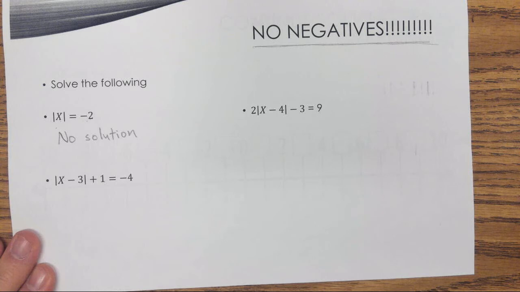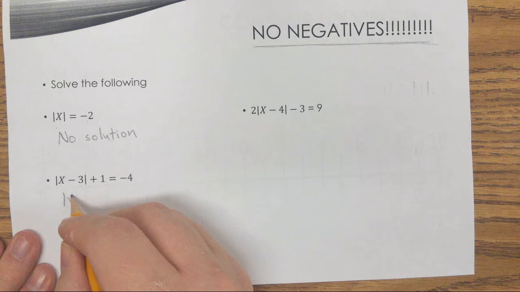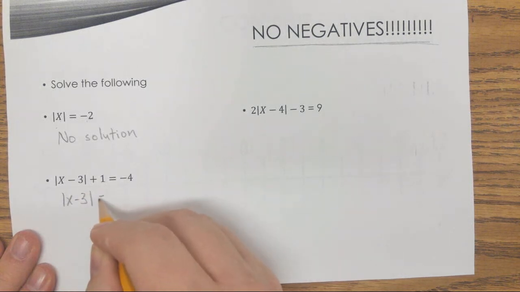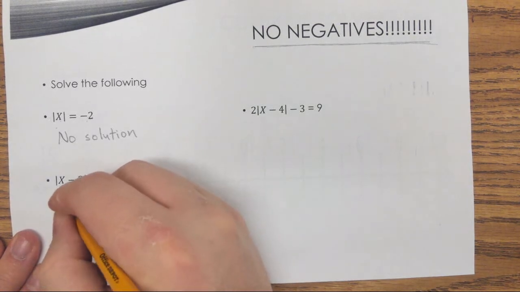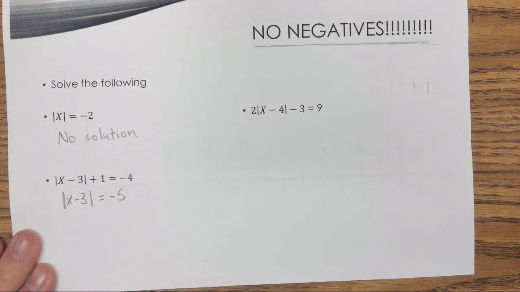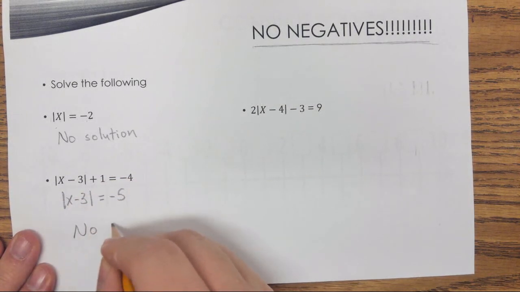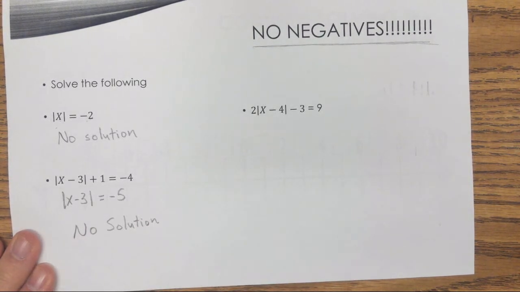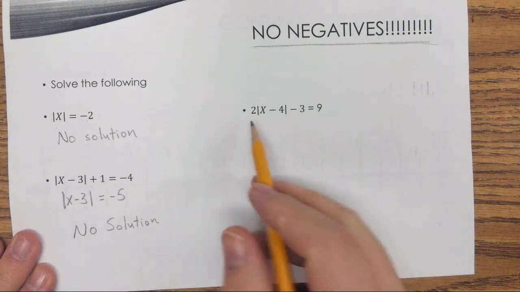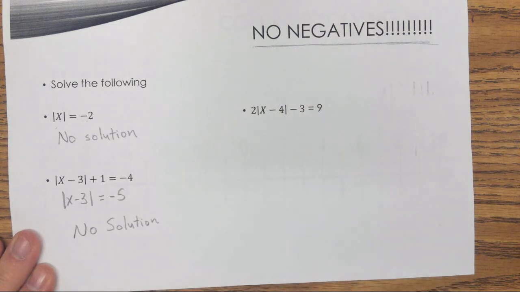Right? Well, let's look at this one. Subtract 1 from both sides. I get the absolute value of x minus 3 equals negative 5. Now I know there's stuff in here still that you could do, but as soon as you get the absolute value by itself and it's equal to a negative, there's going to be no solution because it can't be negative. Okay? I want you to try this one, and we'll talk about it in class tomorrow. Make sure you solve it out.